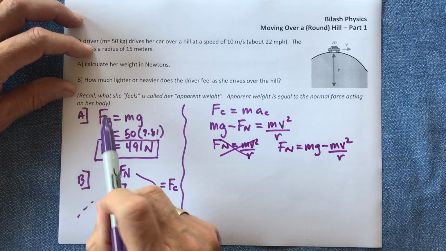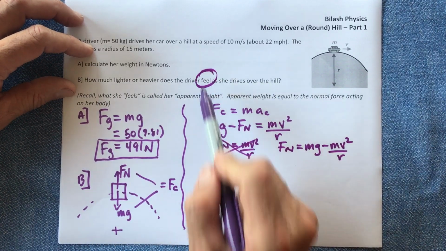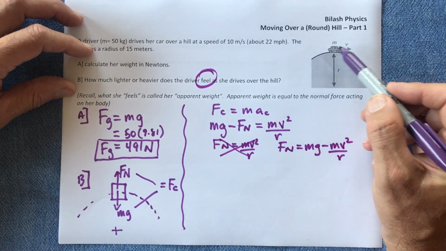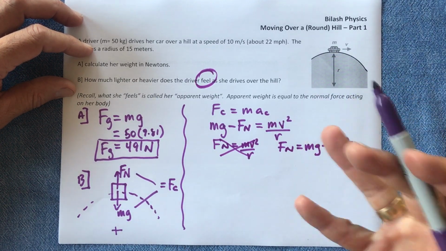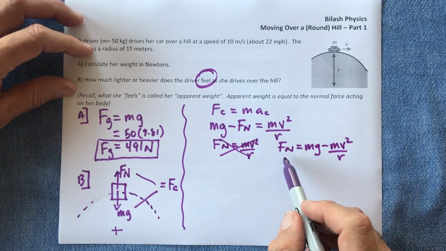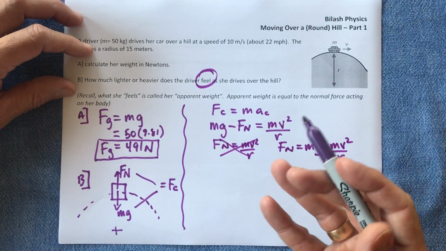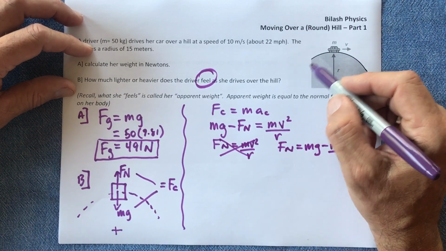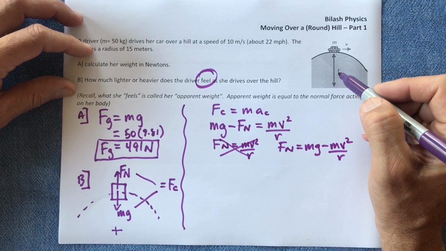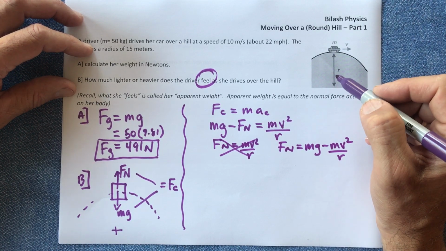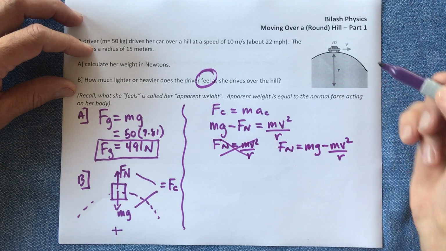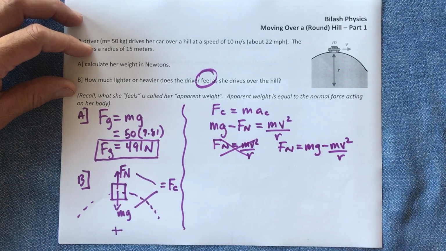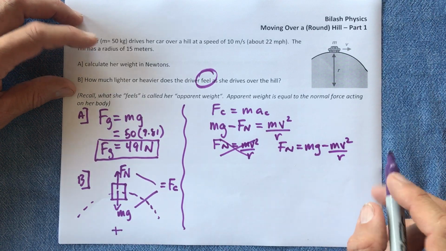Now, what I want to remind you is that what she feels is called her apparent weight. So when you go over a hill like that, what ends up happening is you feel differently because the normal force is not equal to mg, as if you were just sitting there. You're undergoing a change in direction, and the force that causes that to happen is centripetal force. So apparent weight is equal to the normal force acting on our body. That's what we're figuring out here.